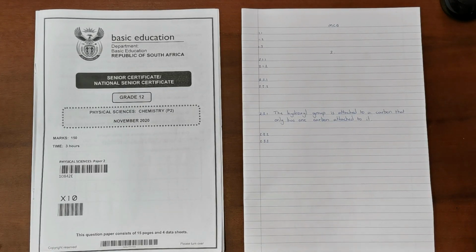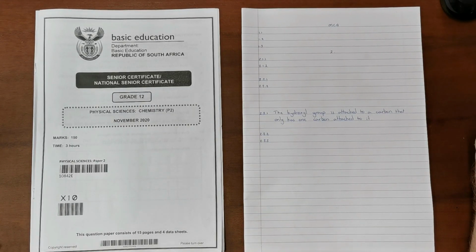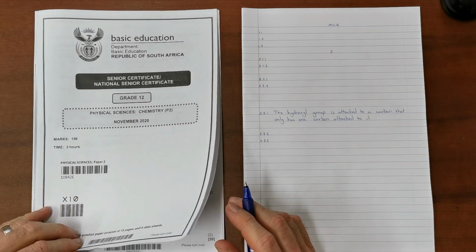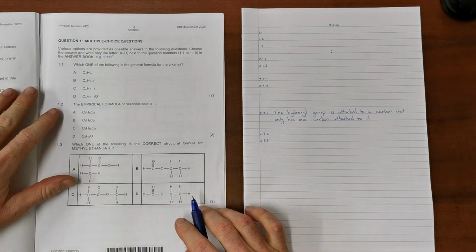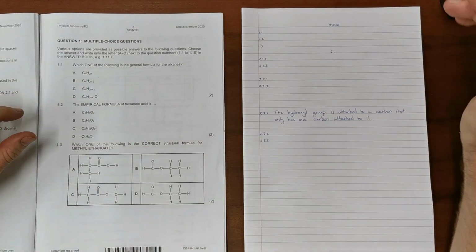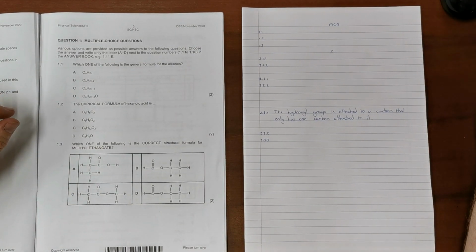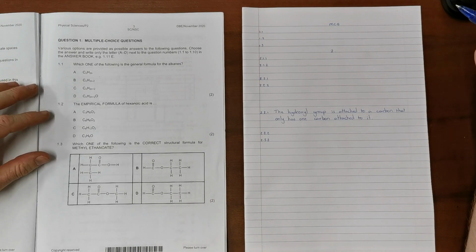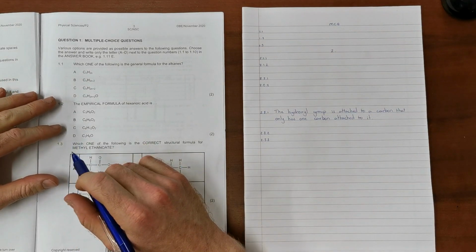I'm working through the organic chemistry section of the first version of the 2020 chemistry paper, and the first part of that organic chemistry is naming and structure of compounds, which starts with 3 multiple choice questions, 1.1, 1.2, and 1.3. Question 1.1 reads, which one of the following is the general formula for alkanes?